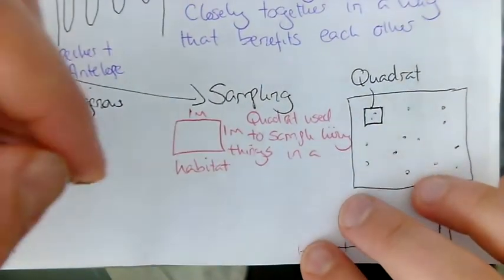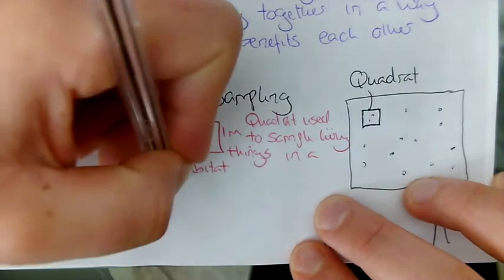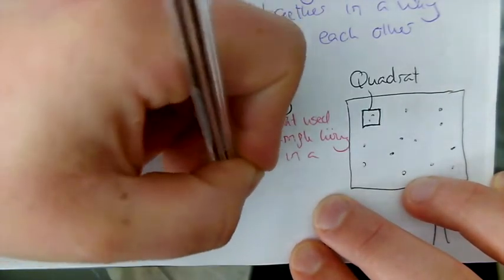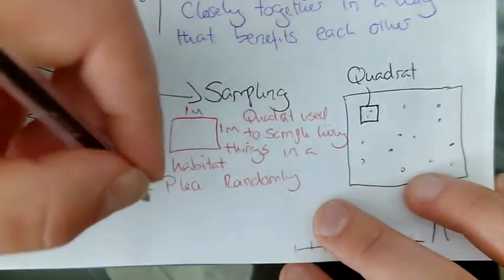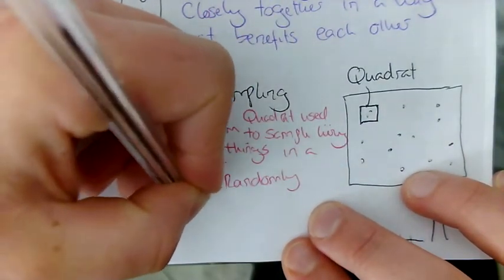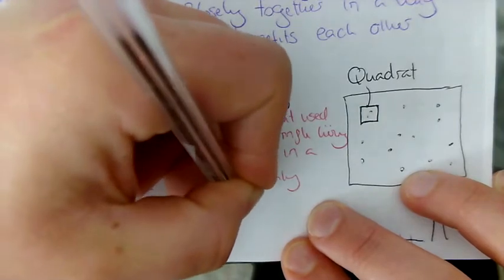You're going to place the quadrat randomly. Then count or estimate the population.